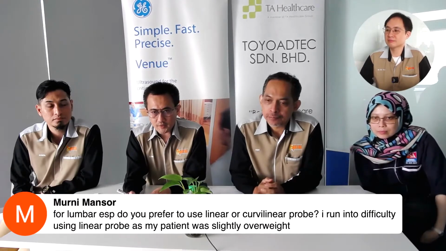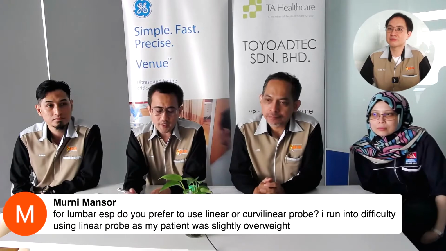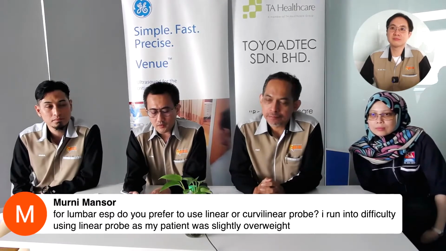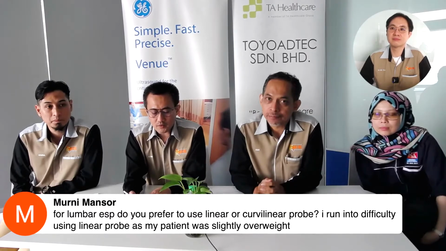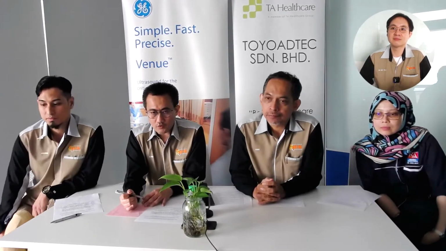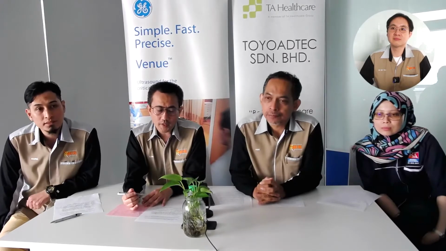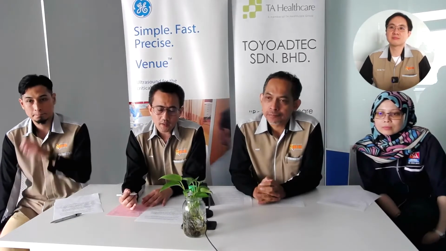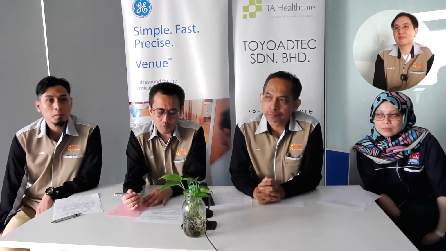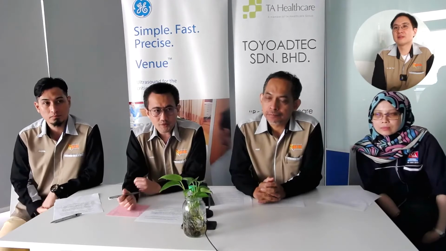Just that because of the resolution, it is slightly different, and because of that, you have to be a bit more meticulous and focused when using it. But both probes can be used, and you are actually looking at the muscles, so you are not looking at specific structures that are deeper. So it is still okay to use a curved probe depending on the body habitus.